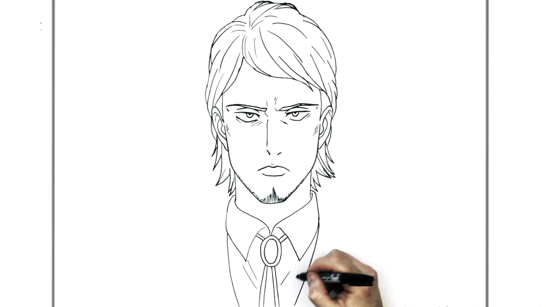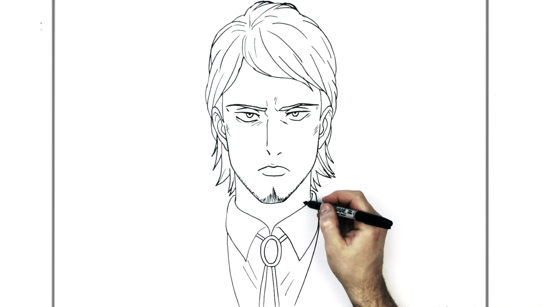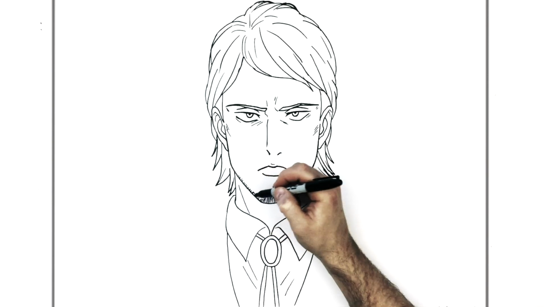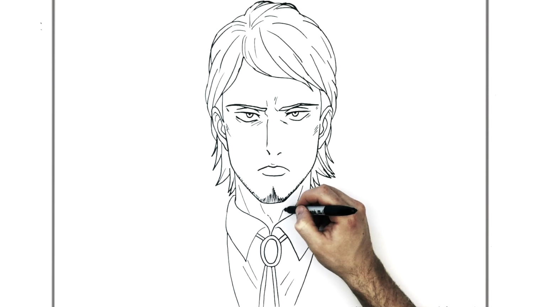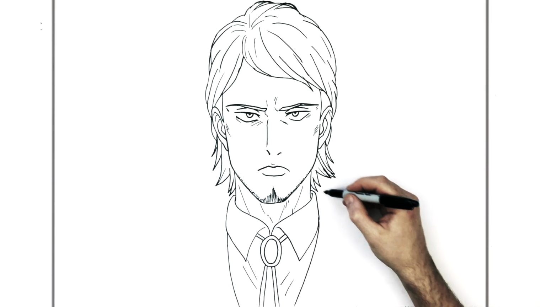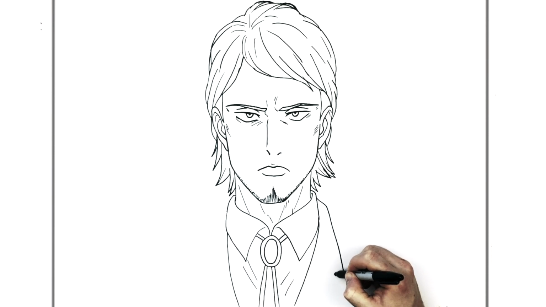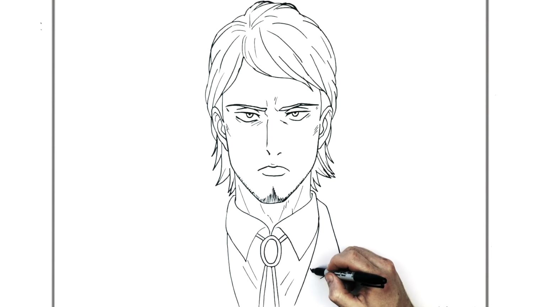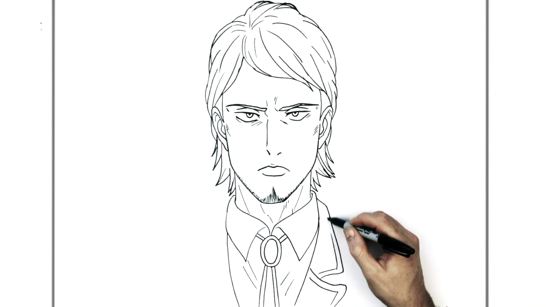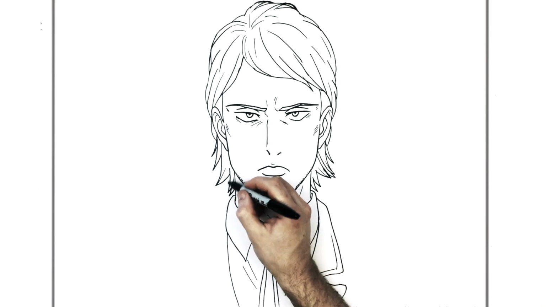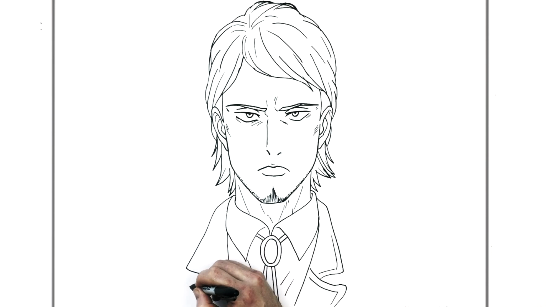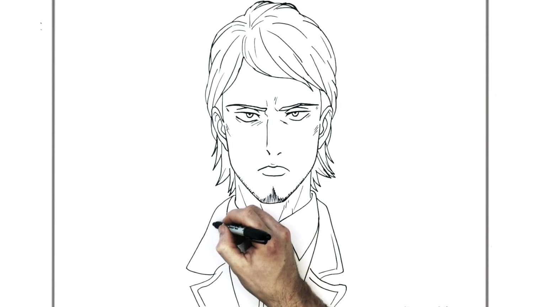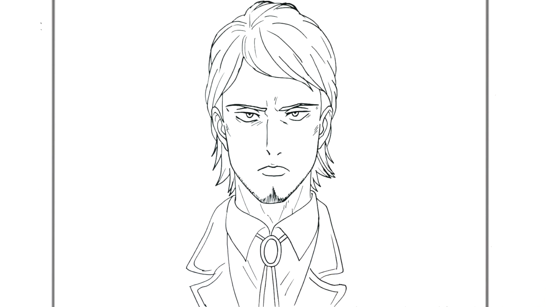Four lines, this is like the lines of his jacket. And then we've got some neck lines in here, maybe like Adam's apple or something. Hatching maybe. And then the lapel of his jacket, like so. Same on the other side. Maybe give it a kind of an edge, just like that.